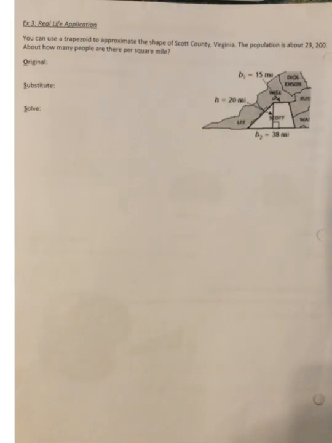Alright guys, go ahead and flip your paper over. We're going to work on example number 3. It's our real life application problem, our word problem. You can use a trapezoid to approximate the shape of Scott County, Virginia. The population is about 23,200 people. About how many people are there per square mile?